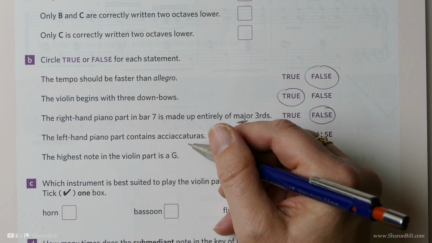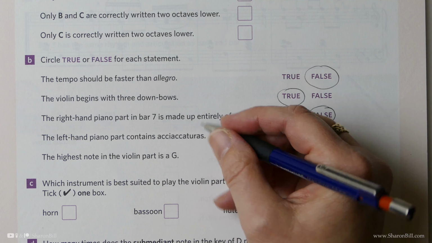Is it true that the left-hand piano part contains acciaccaturas?